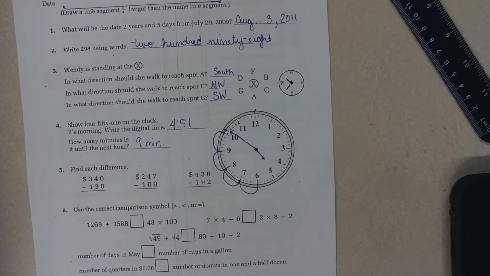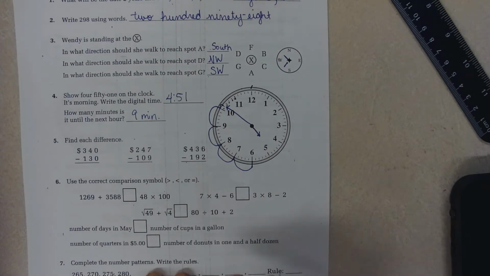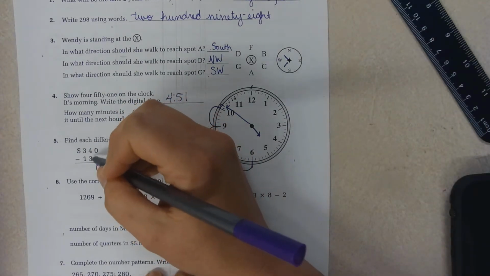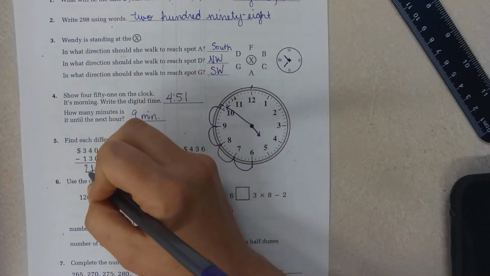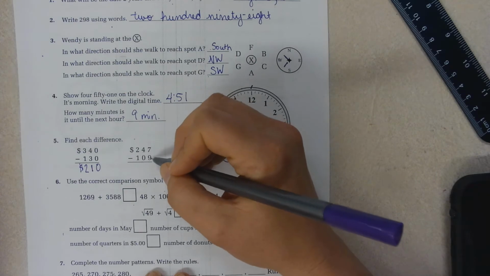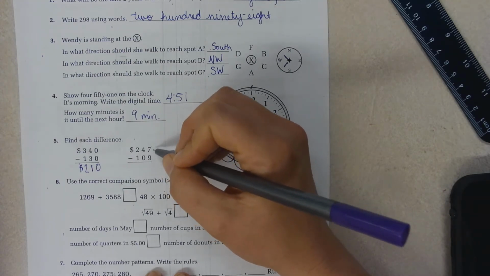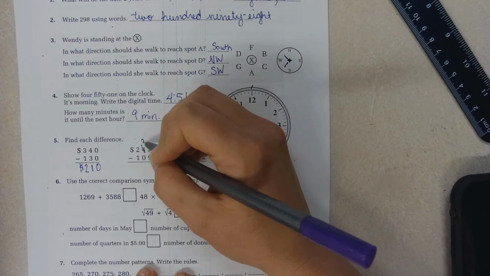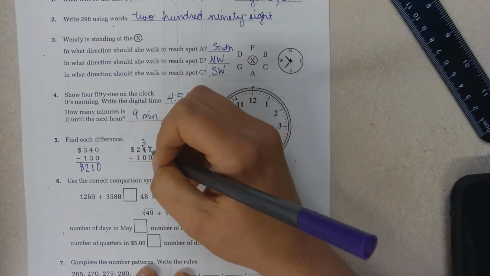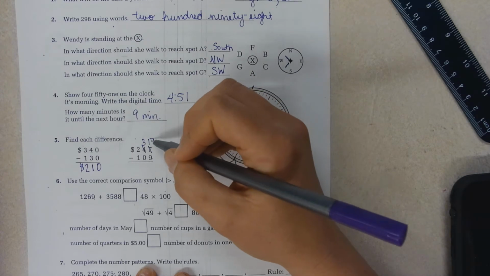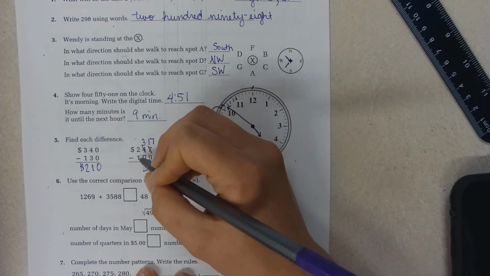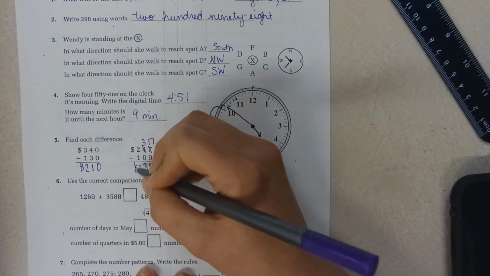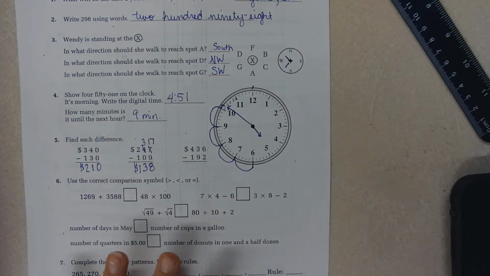Find each difference. Difference tells me I'm going to be subtracting. So 0 take away 0 is 0. 4 take away 3 would be 1 ten. 300s take away 100s would be 200s. 7 take away 9. I cannot take 9 from 7, so I'm going to borrow from my 10's place. And I'm going to take one of those 10's and put it in the 1's place. That would be 17. 17 minus 9 would be 8. 3 minus 0 would be 3. 200s take away 100 would be 100. And my total would be 138.